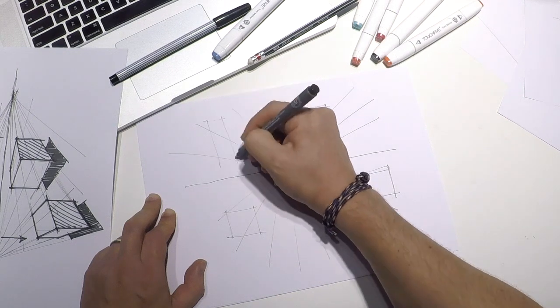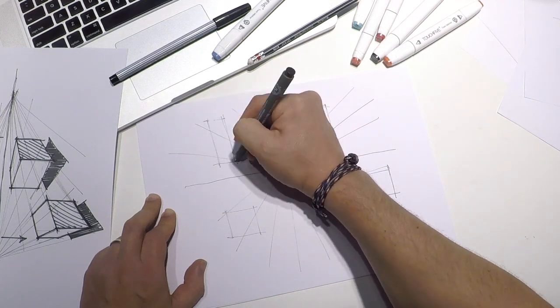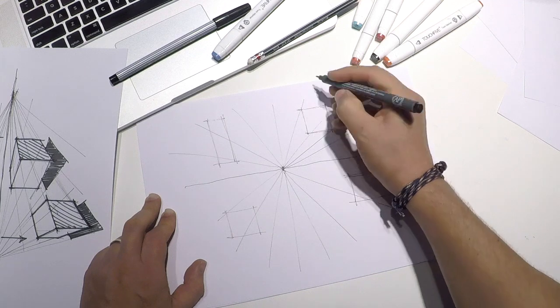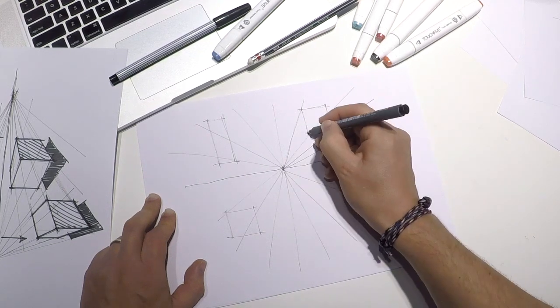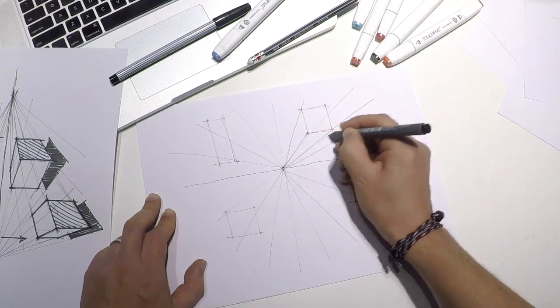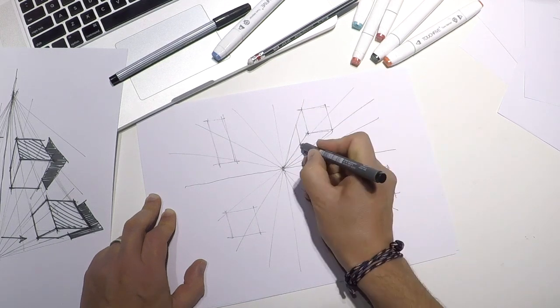It has one vanishing point, normally used for drawing the arrangement of interiors, views of a linear object line, rows of buildings, a road, and many more.